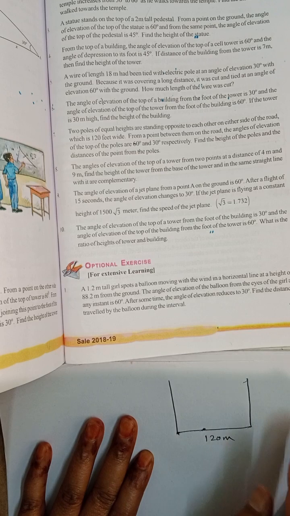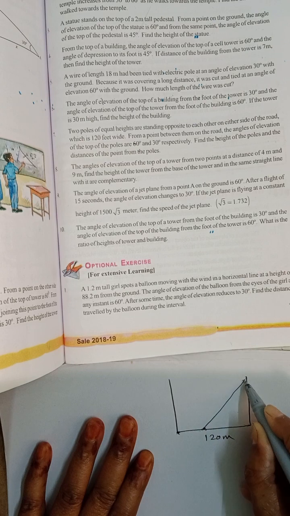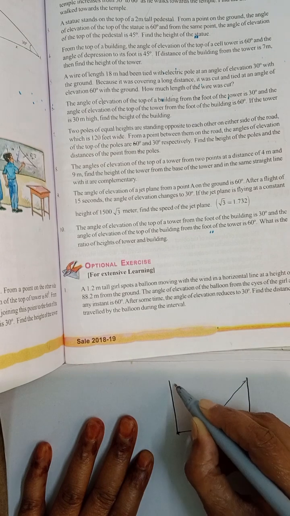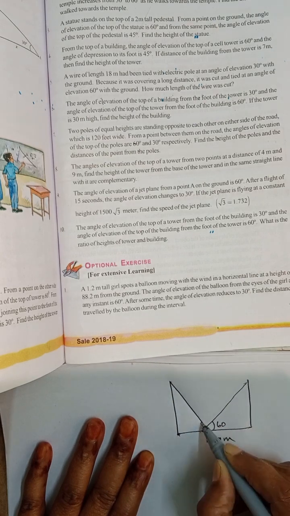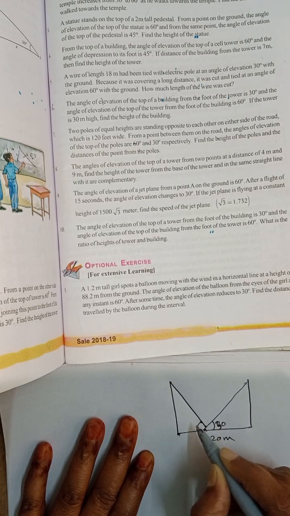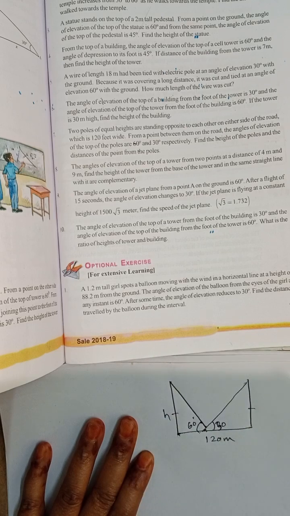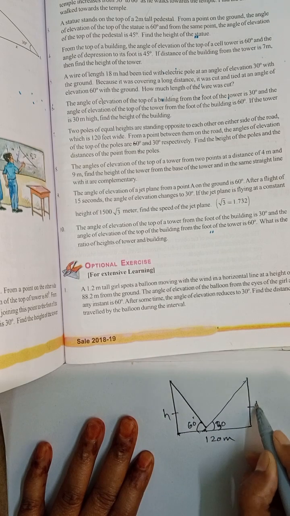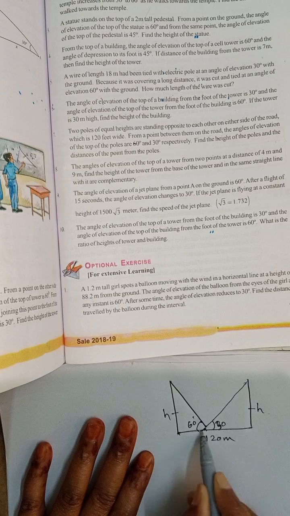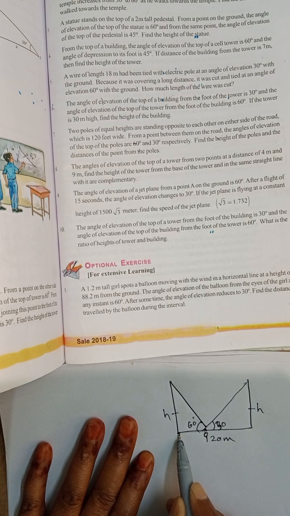The point is not exactly the middle point because the angles of elevation are different. So one is making an angle of 30 degrees, and another one is making an angle of 60 degrees. The heights of the poles are equal. Now they are asking what is the height of the poles, and also the distance of this point, suppose we call it O, from the first pole and from the second pole. That is the distance we have to find out. So let us solve the problem.